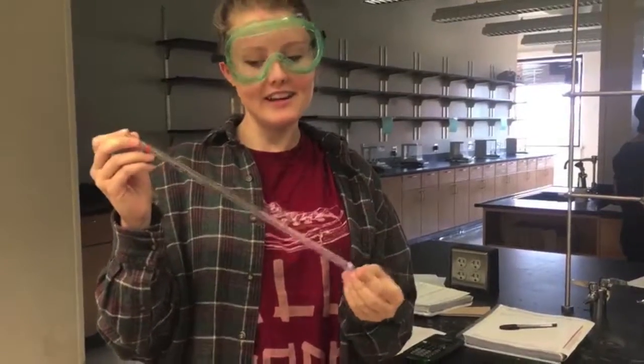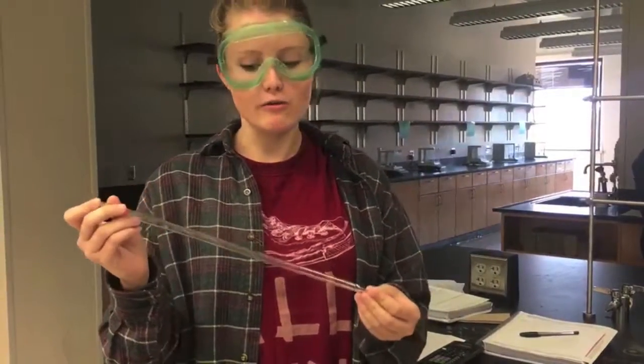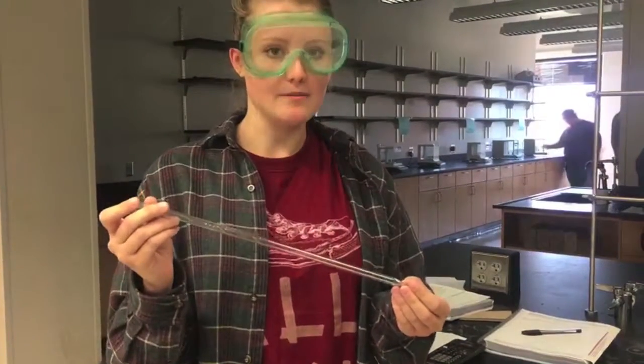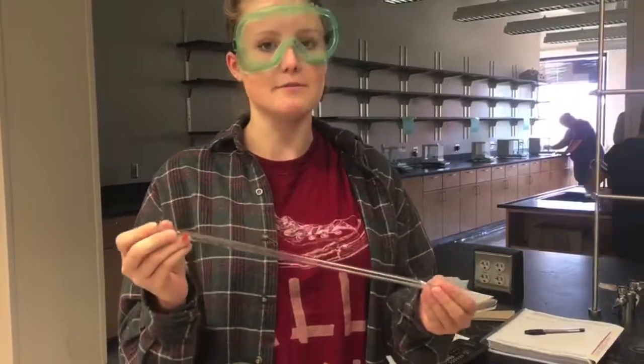Hi, I'm Rebekah Hazelwood, and I'm showing you how to use a pipette. Before you use the pipette to measure any volume, you first need to clean it. To do this, you run water through it 3 times. Then, if you have a solution, you run that through the pipette 3 times also.